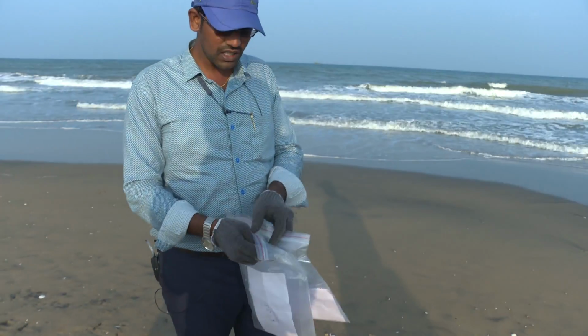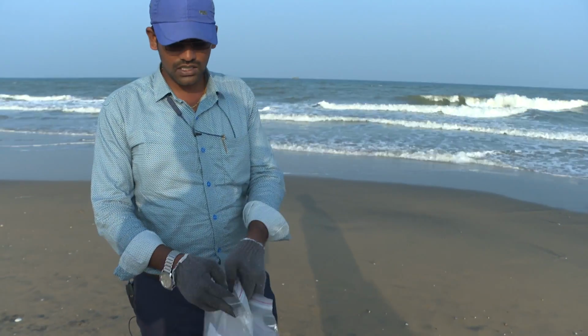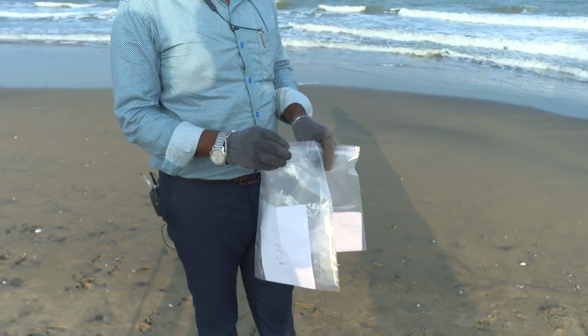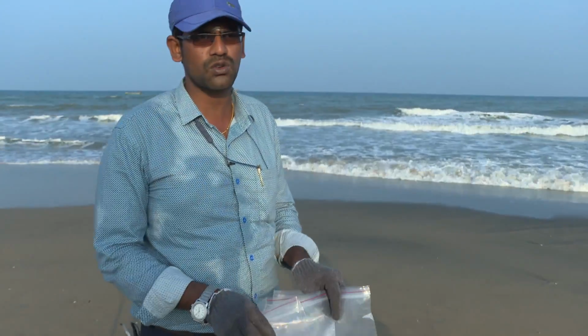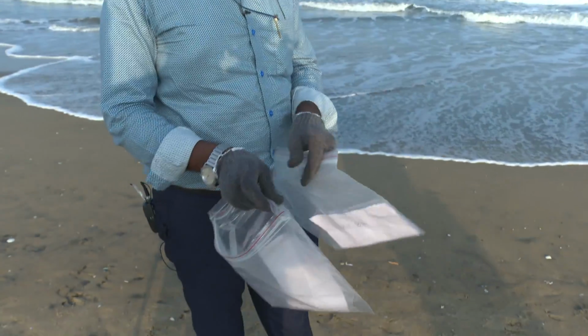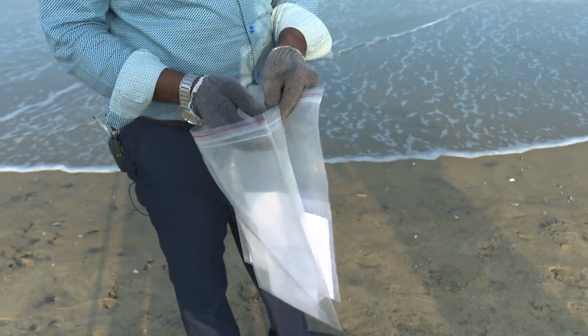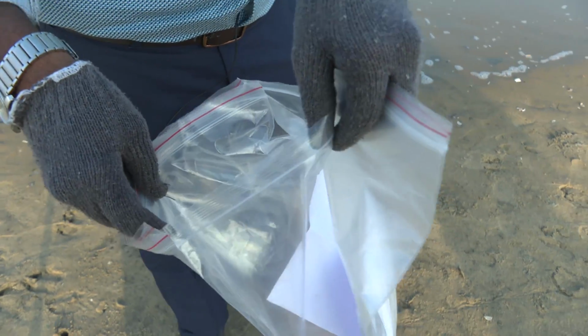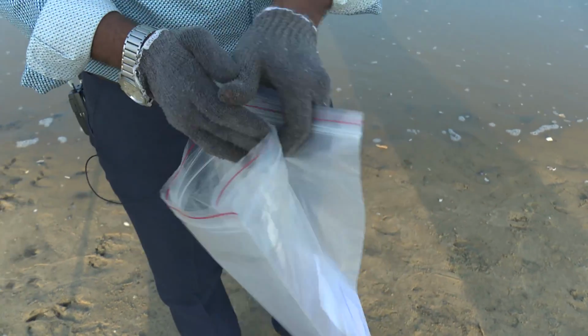I have taken two covers, which are for the safety of our samples, because some samples we will collect with the water also. So for the safety of the samples, I have taken two covers, one inside another. Our labels will be in between the two covers, so that our labels won't be washed off.